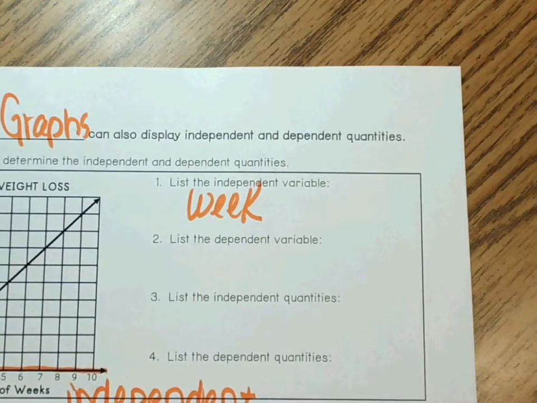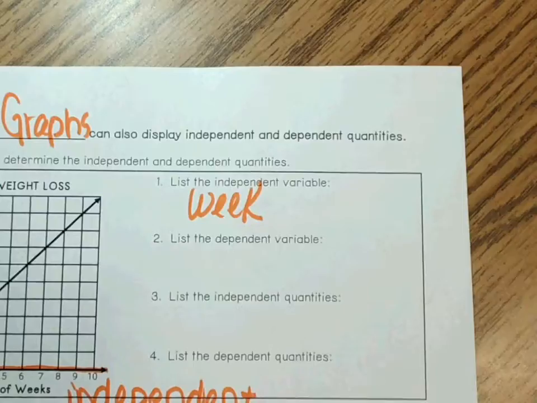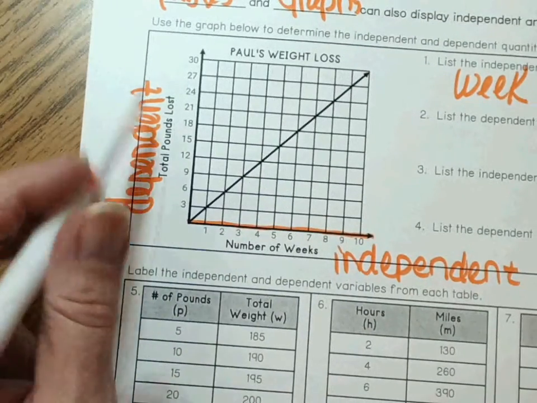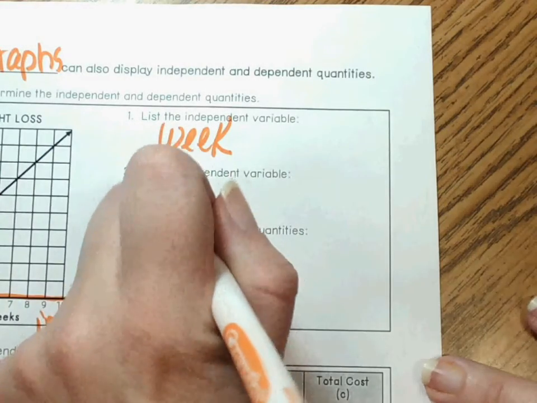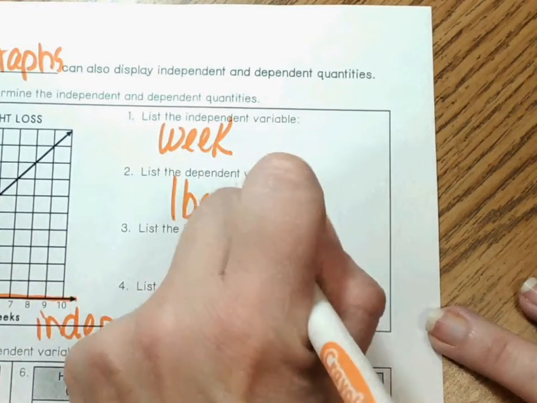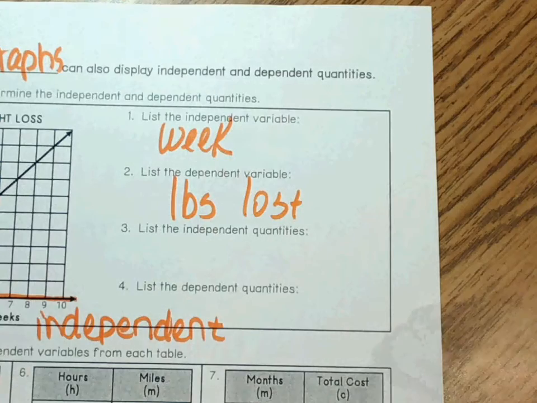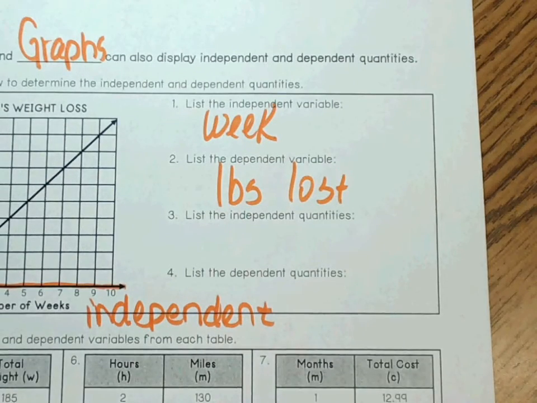All right, and what is the dependent variable? So over here it says my dependent variable is what? Pounds. Pounds lost. So I'm going to say LB as lost. Okay, so that would be the dependent variable.